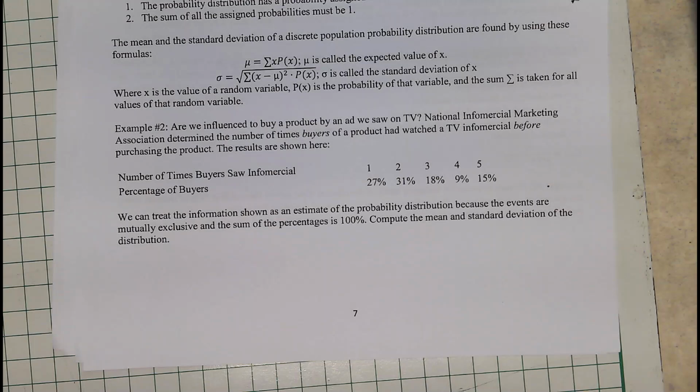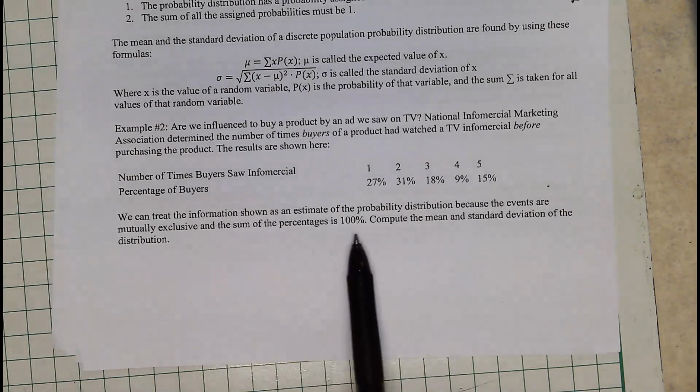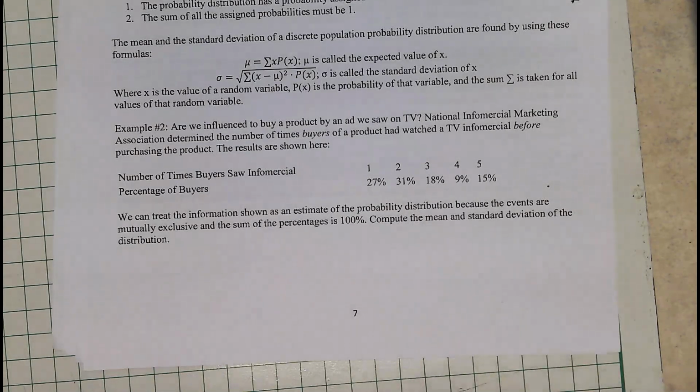Okay, and so what we've got to do here is first see if it's a valid probability distribution, and then compute the mean and standard deviation. All right, so how do we find that?